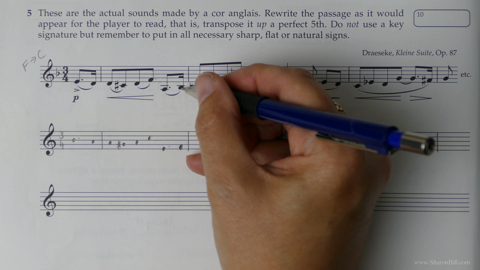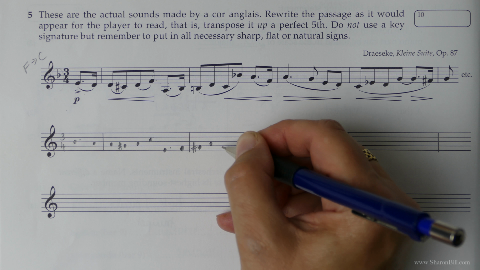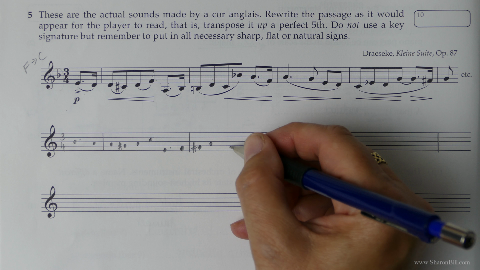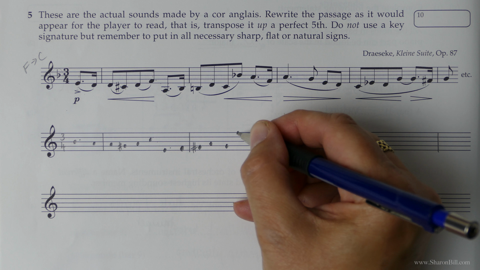Now this was a B flat, however over the bar line the B flat has been raised by a natural sign, and so here this F natural must also be raised by a semitone, and we do that by adding a sharp. Down, so we've got the A, DFA, now down a step takes us to the G, BDF.